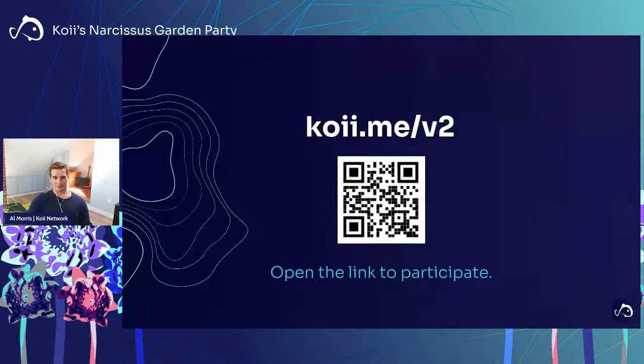Actually, right now I'd like to invite you all to participate. If you scan this QR code on your screen, it's going to pull up a flower. It's a website that we have, called the Narcissus Project, which we're unveiling today. This is actually version 2 of the flower. This is going to allow you to see the flower in real time. And now I'm also going to click this link and open it. I've given you guys a little bit of time.